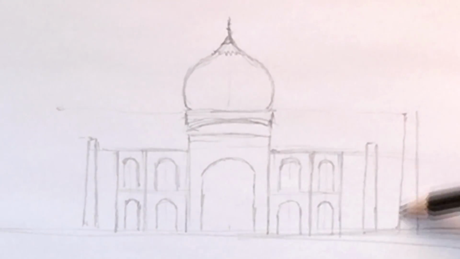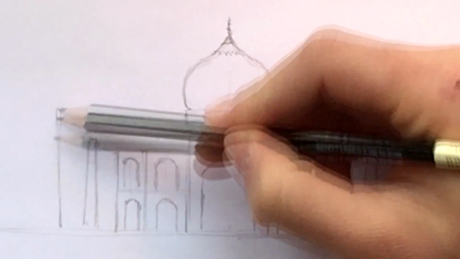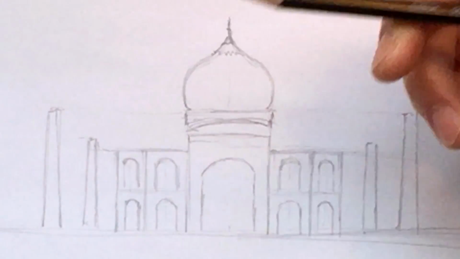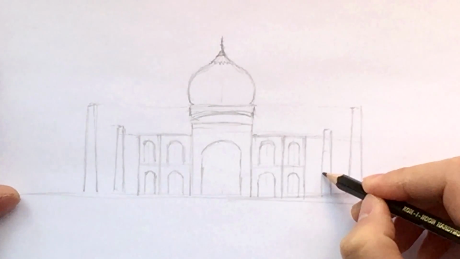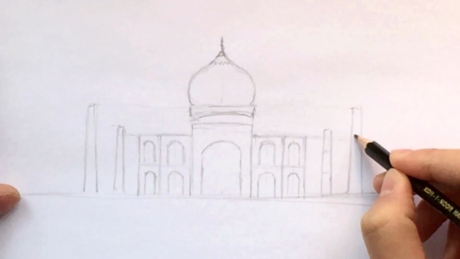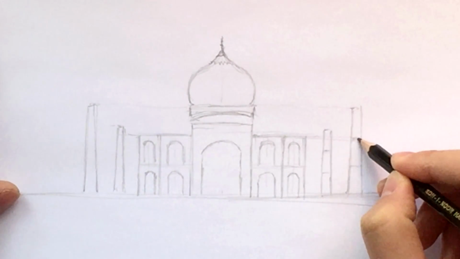Alright, and the left one. And next, we will divide those minarets in three. So try to make them somehow even, and do the same for the other side.